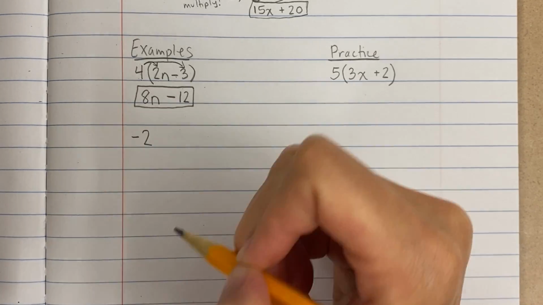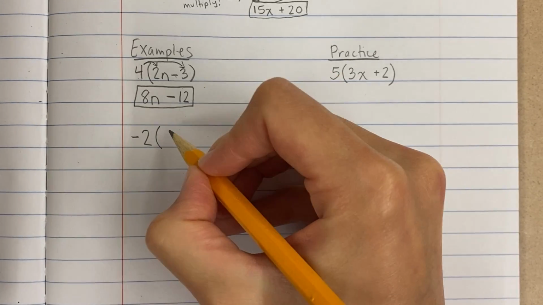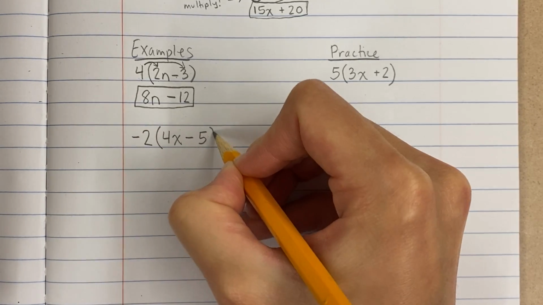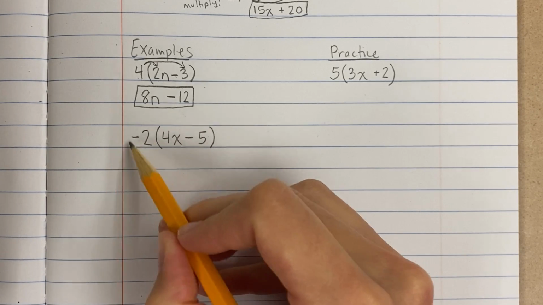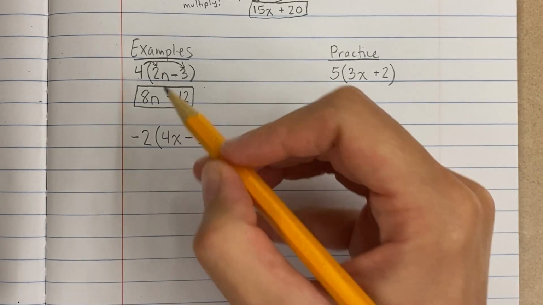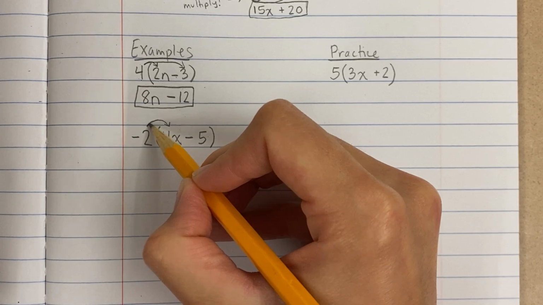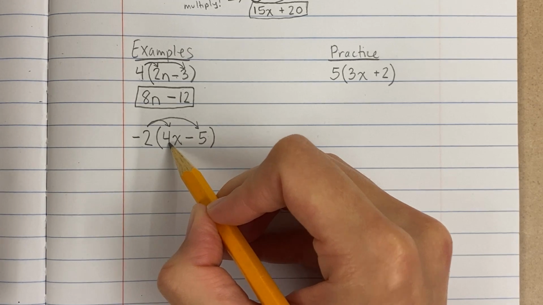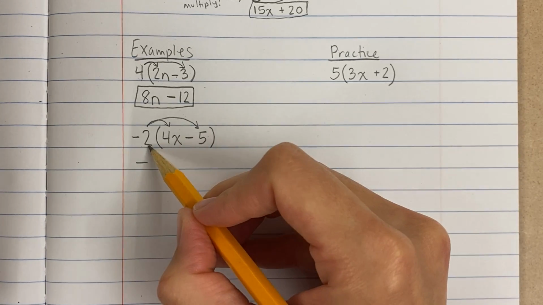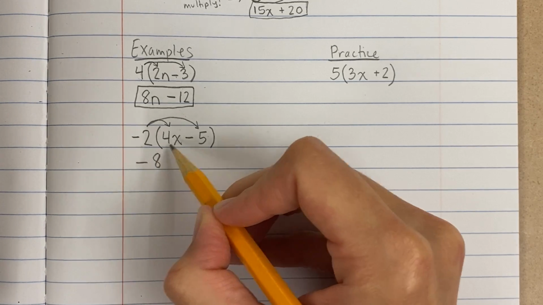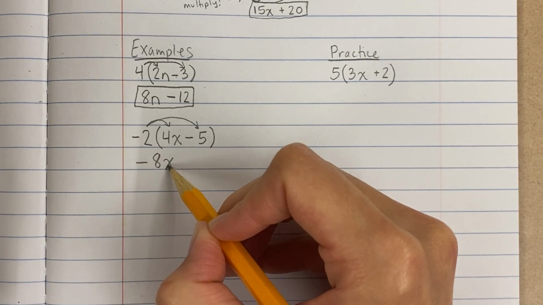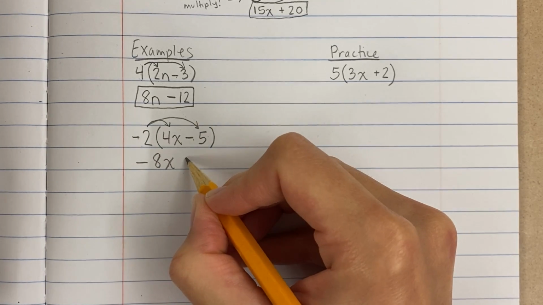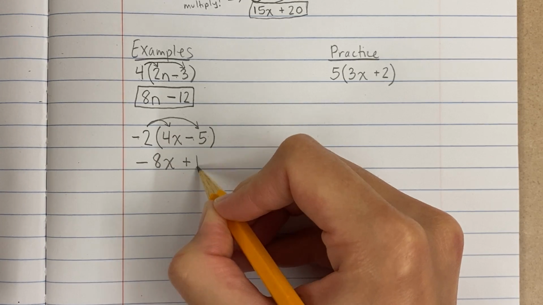Let's take a look at another one. Negative 2 times 4x minus 5. Notice here, the number on the outside that's being multiplied is a negative number, so we just need to be careful with that. I'm still going to multiply, but we need to pay attention to the signs. Negative times positive is negative. 2 times 4 is 8, and this is x, so this is going to be negative 8x. Now here I have negative times negative is positive, and 2 times 5 is 10.